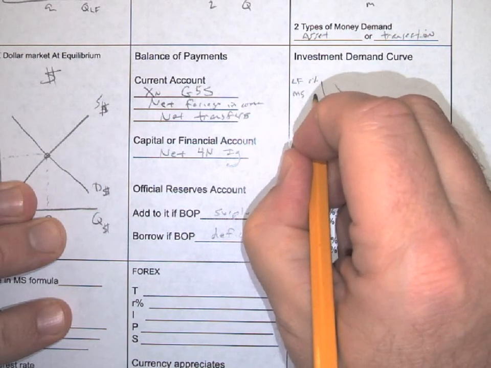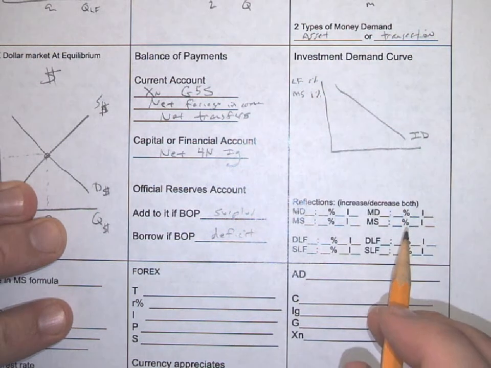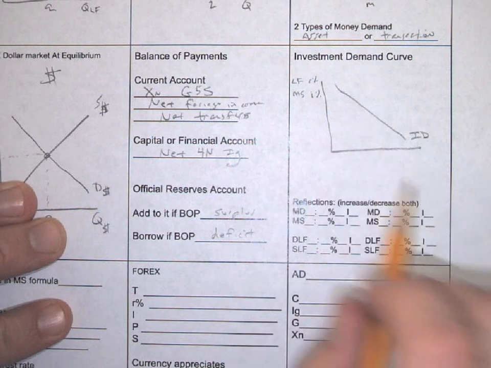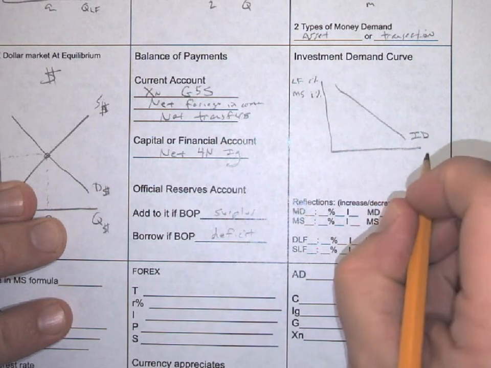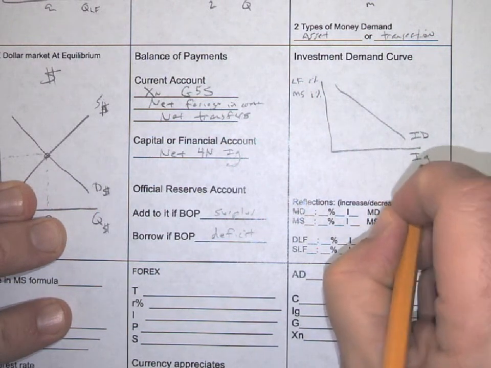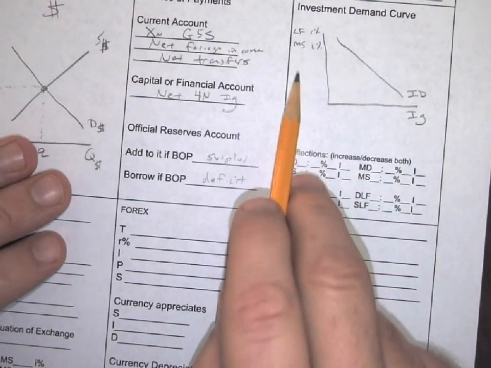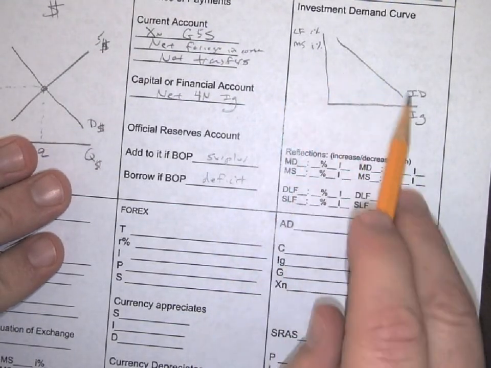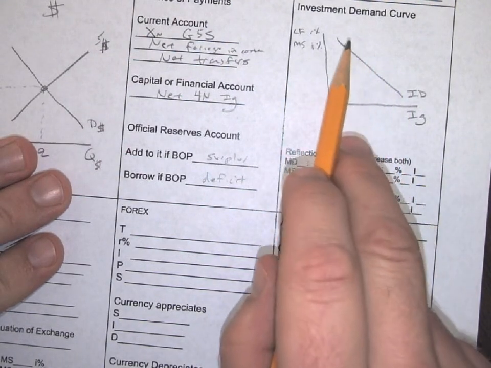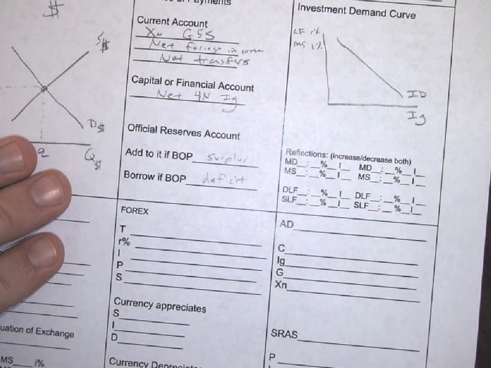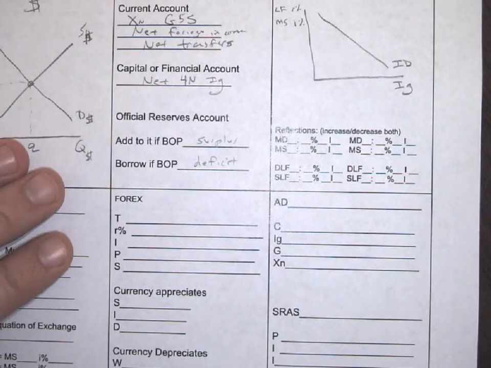If it was a money supply, you'd put the nominal interest rate. But I didn't tell you either one to attach it to this, so that's okay. So this is the level of investment that shows a reflection of how many borrowers are out there, and then how much would be borrowed at each price or invested in their business.